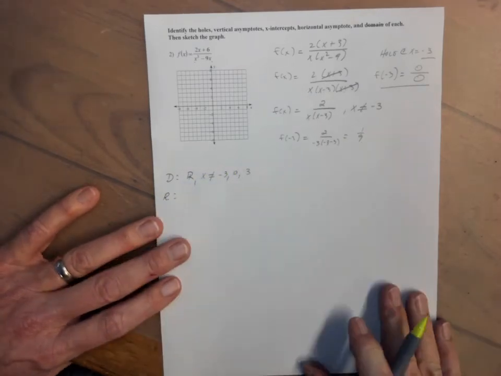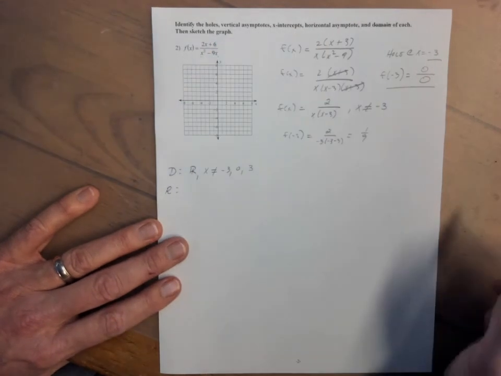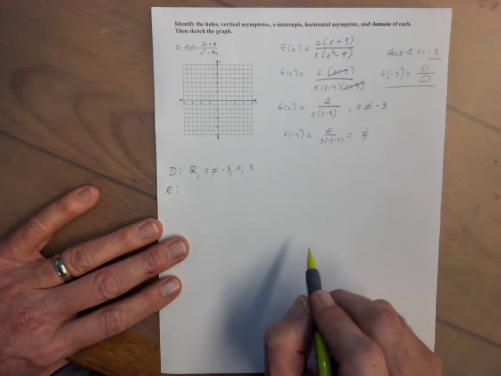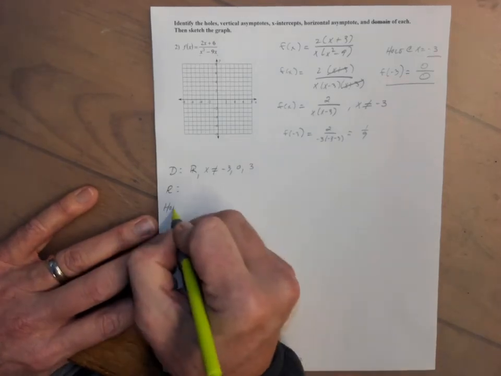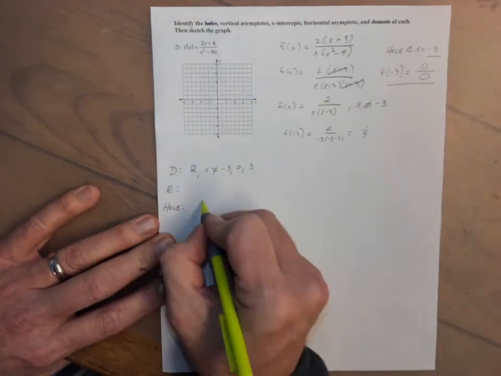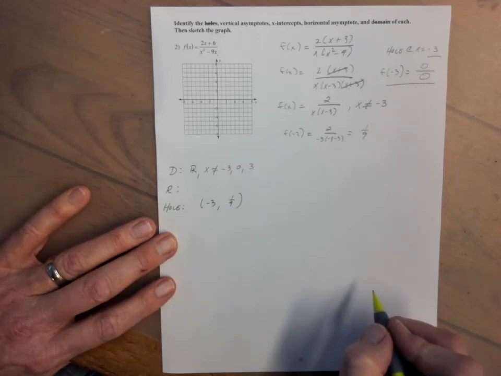Okay, for our range, we'll come to the range a little bit later. Let's do the graph, and let's do some other things first. So we've talked about the hole. I'm going to cross off hole. The hole is at negative 3 and 1/9.